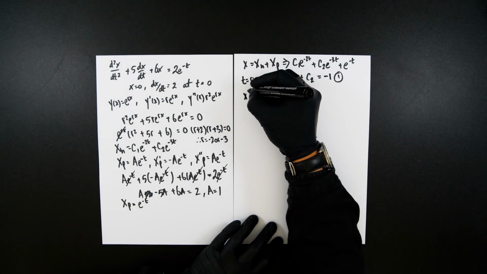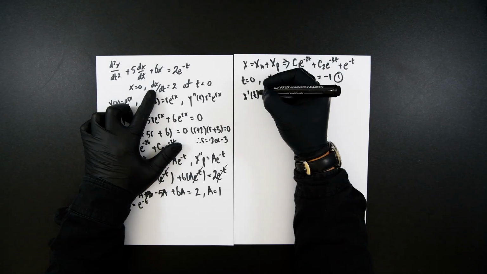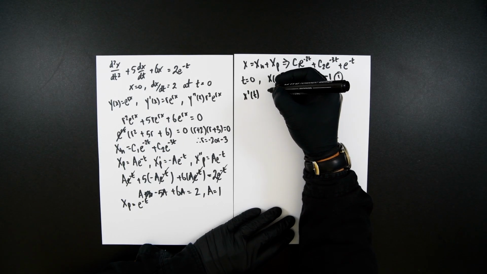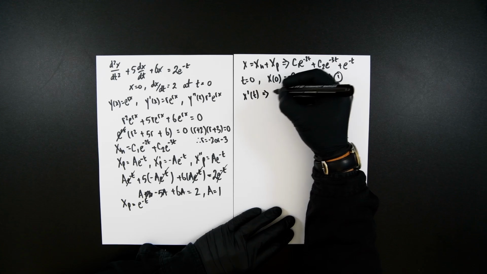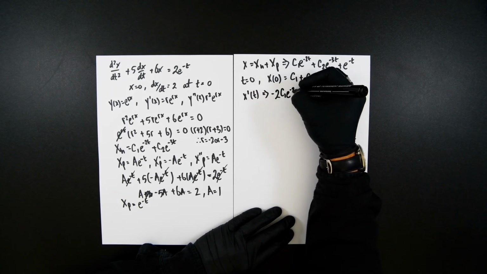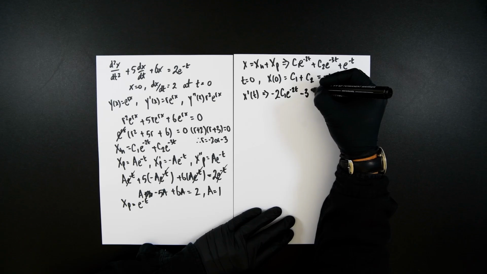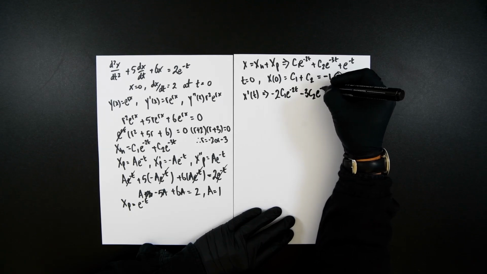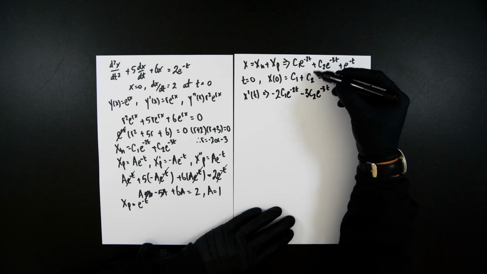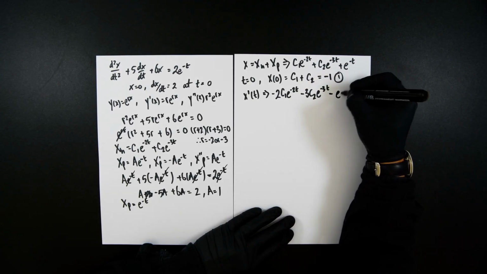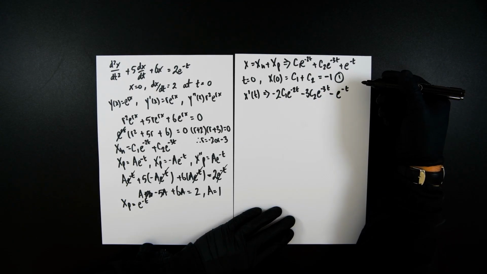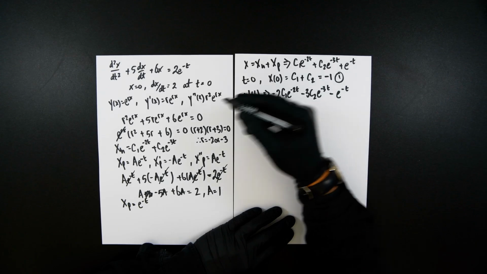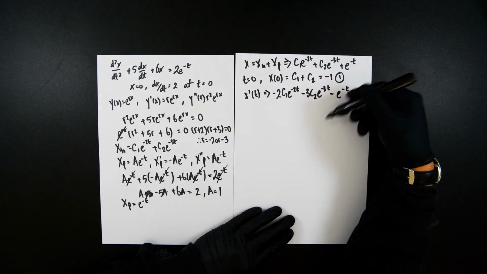And then we'll have x differentiated once here, which would equal 2. So we can now put that all in, and you're going to get minus 2 c1 e to the minus 2t minus 3 c2 e to the minus 3t. Sorry, I've just differentiated this once, obviously, minus e to the minus t. So we've differentiated it. dx/dt is 2 when t equals 0. So we can now plug that in.